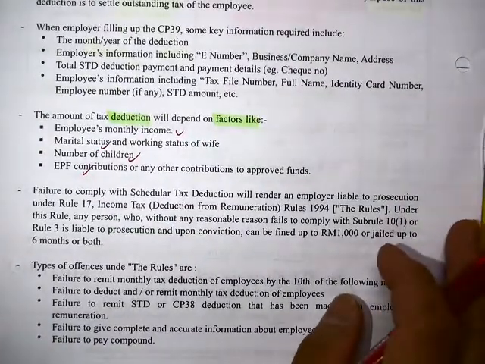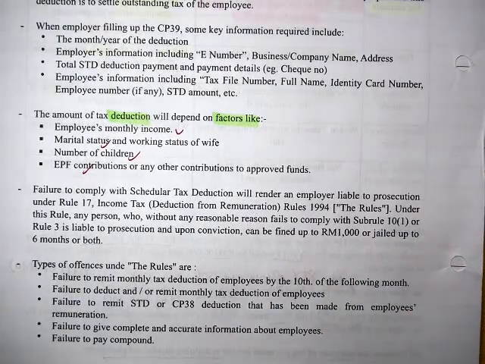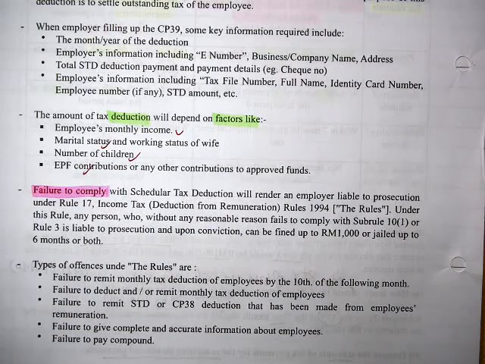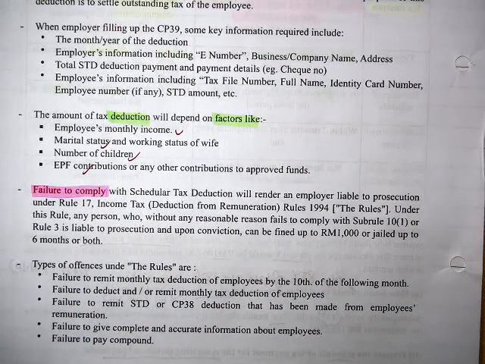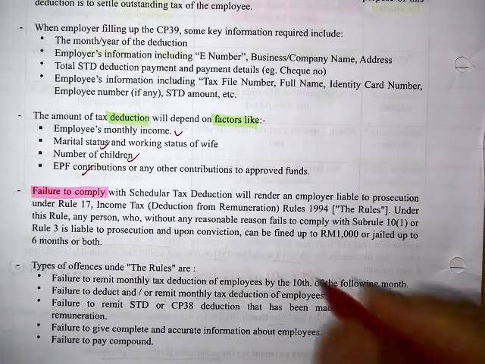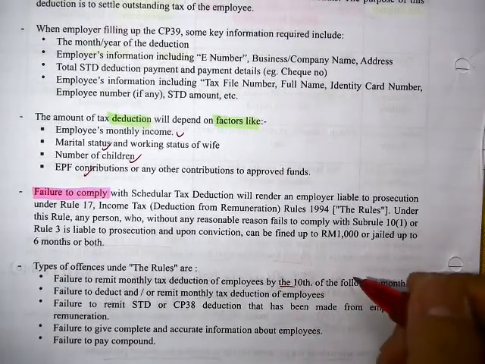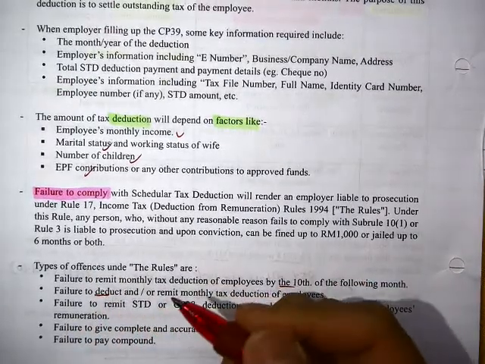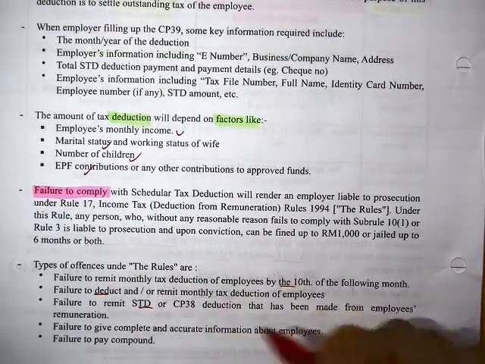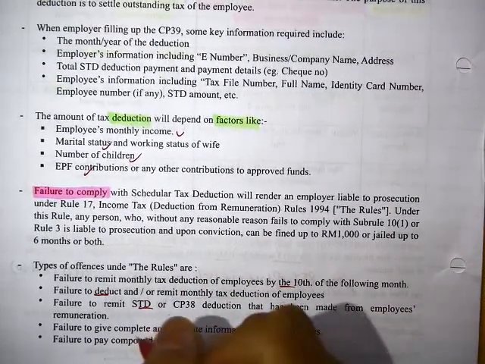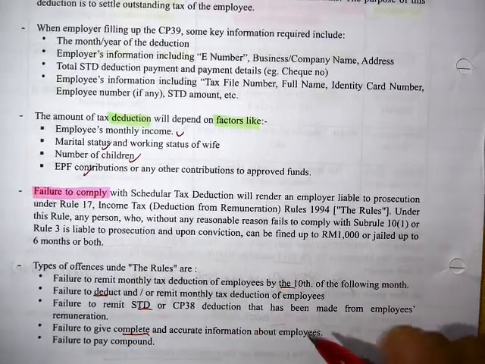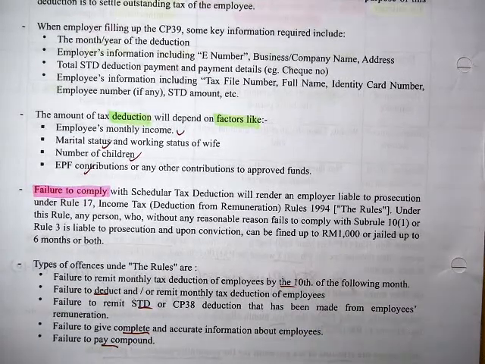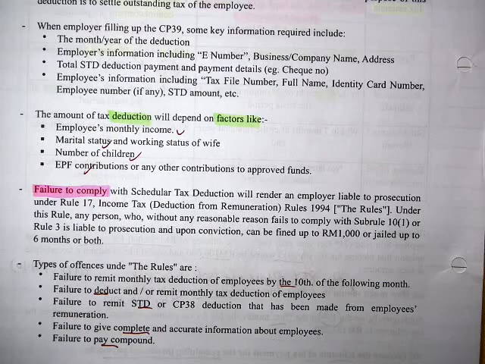Now under the monthly tax deduction, if the employer fails to comply, okay, failing to comply may include failing to remit by the 10th, that means you have a late remission, okay, or you fail to deduct, you never deduct, you pay 100% to the worker, you fail to submit the deduction, okay, you fail to give complete or accurate information, or you fail to pay compound in the event you have some late payment and stuff like that. Okay. Now, when there's a failure to comply with all these things, it becomes an offense.